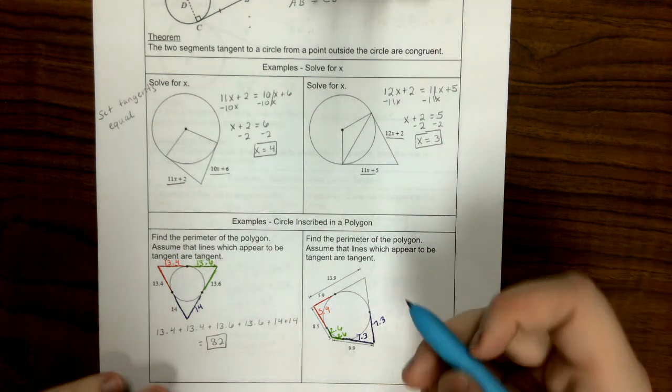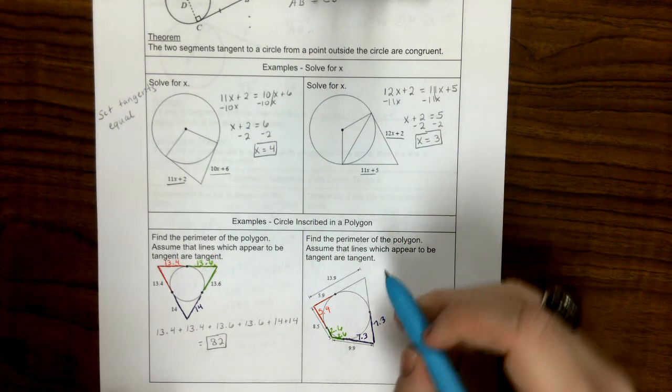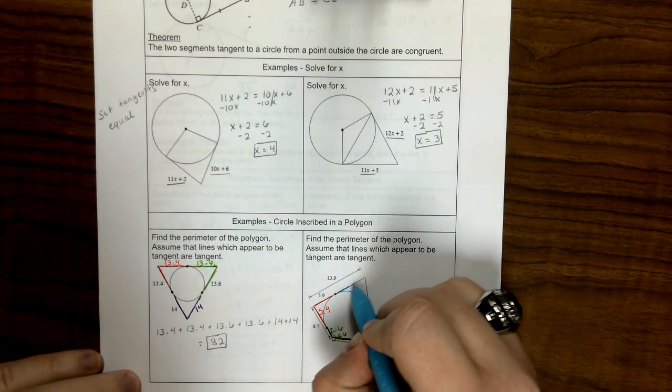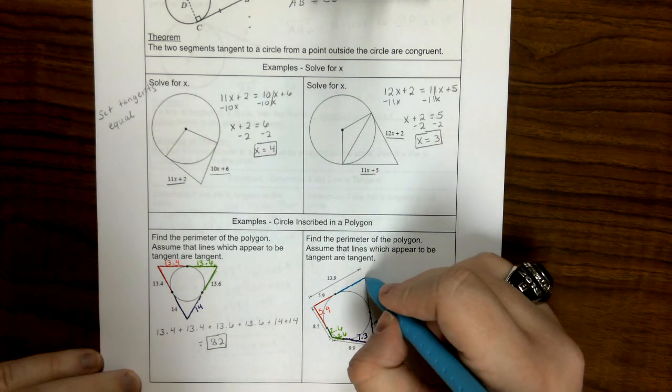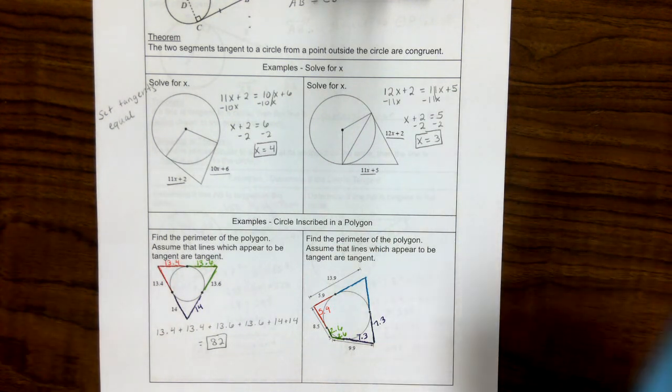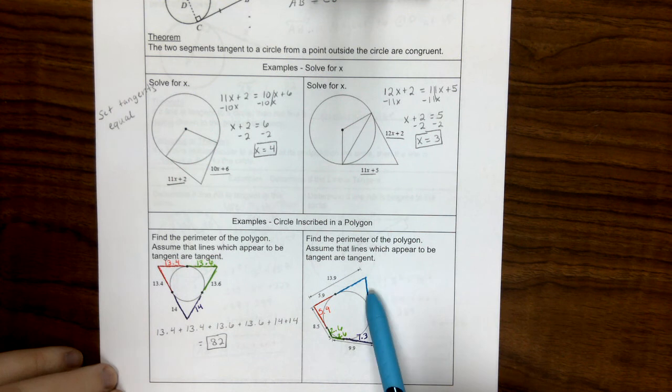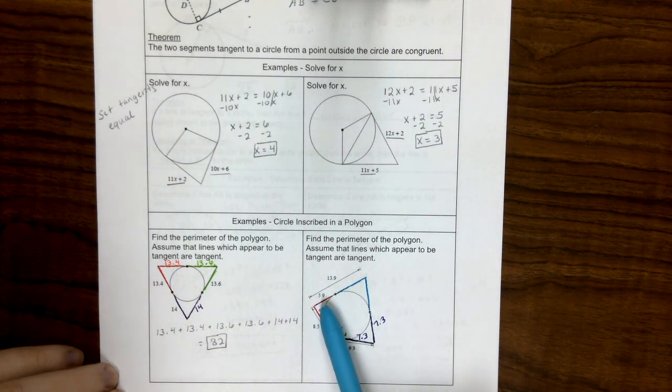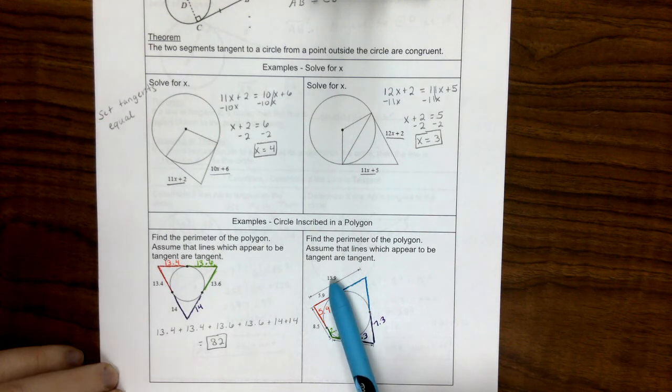Okay, now we've got this one over here. So obviously, these ones I'm coloring light blue will be the same length as well. But how do we find it now? We don't have anything to go with. We'll look up here. The red and the blue together make 13.9. See that?